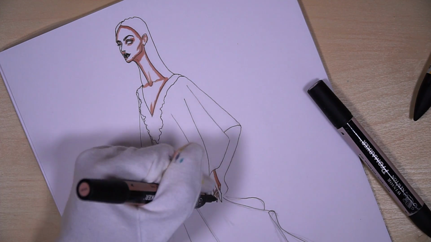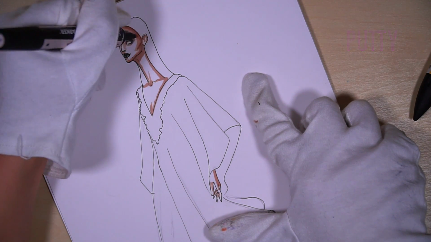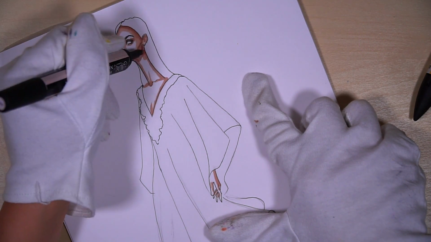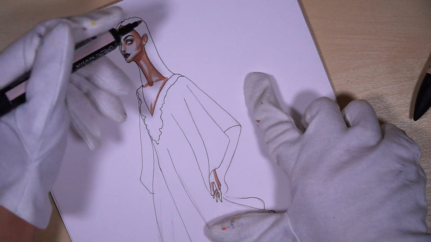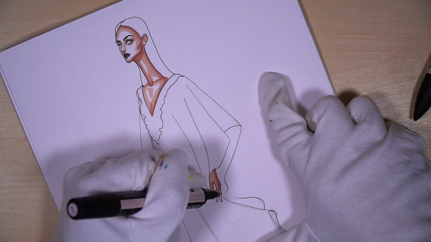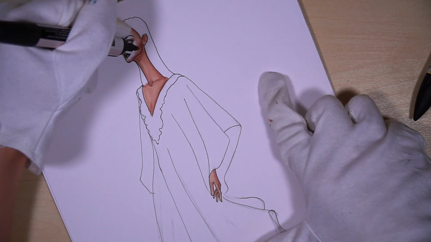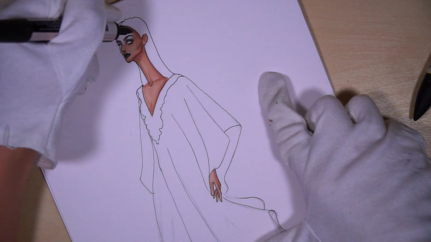Then the hands, and then I'm using a lighter color. Sometimes I make this contrast. I prefer using a darker tone for the shadows and then a lighter tone to make this beautiful contrast.